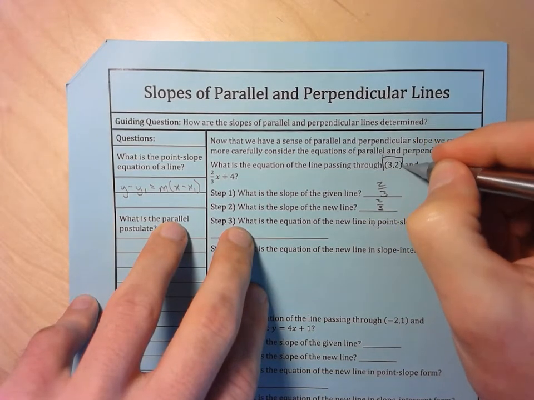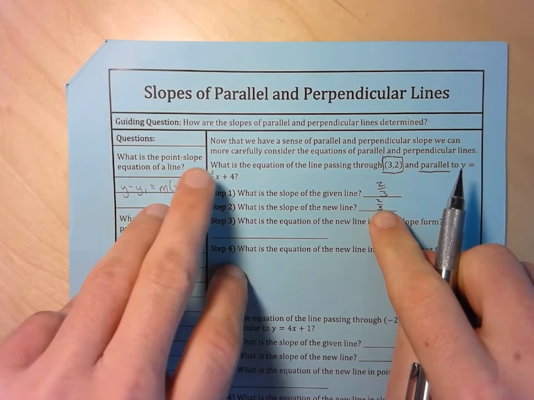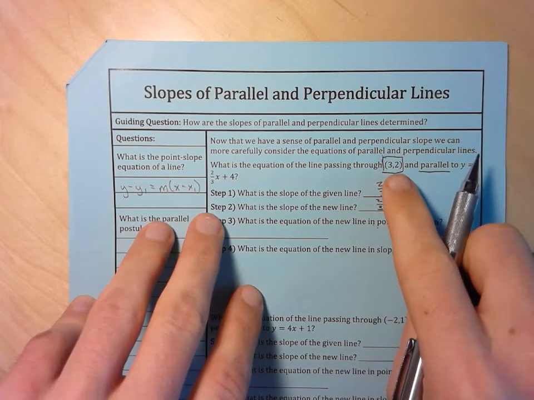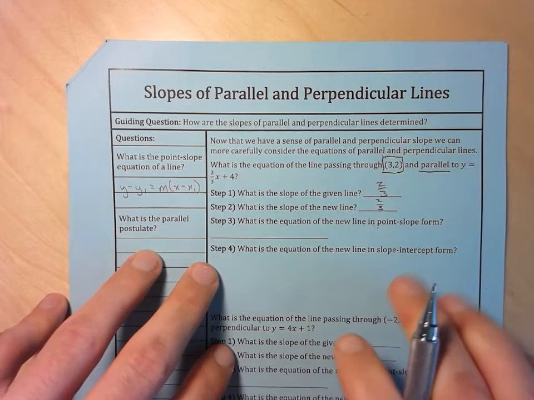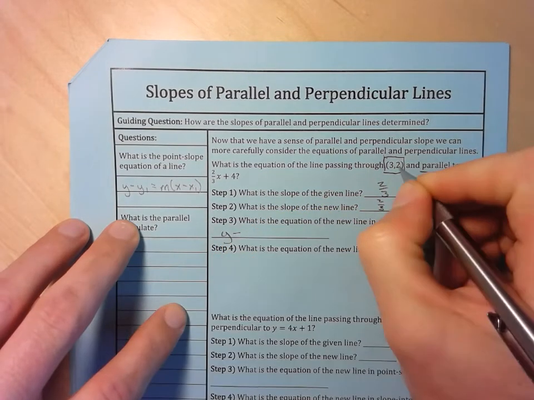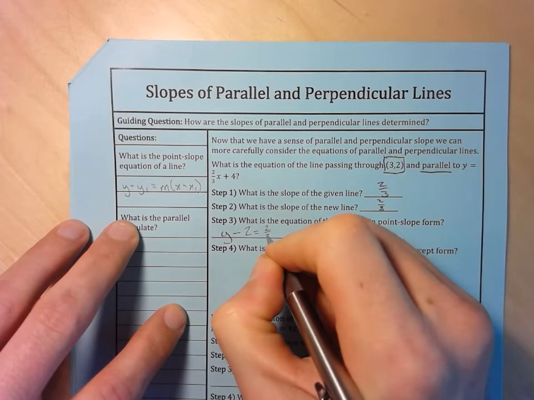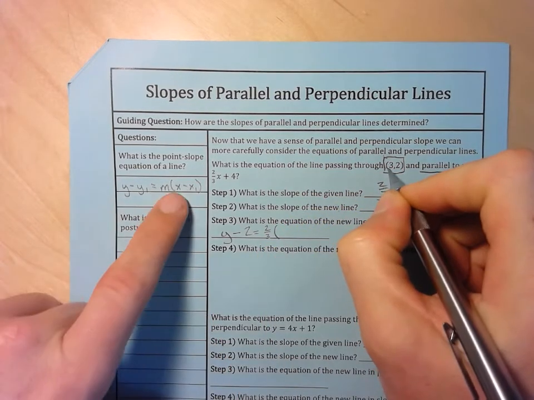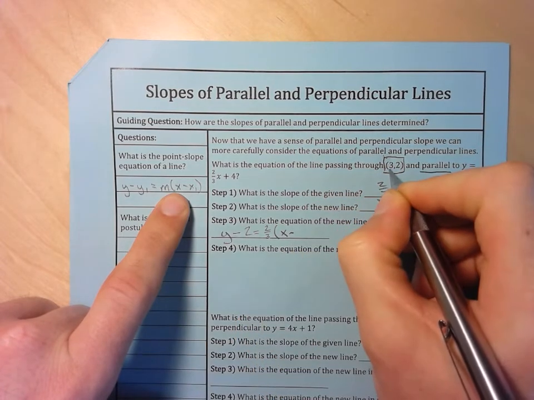So we're going to use the parallel slope, which is equivalent to the original slope, and the point 3, 2 in order to write the point-slope equation of our line and then convert that into slope-intercept form. So y minus y1, which is 2, equals the slope of 2/3 times x minus x1, which is 3.